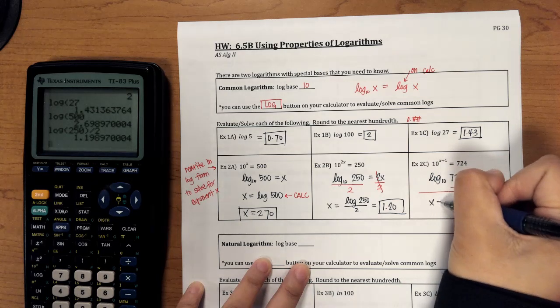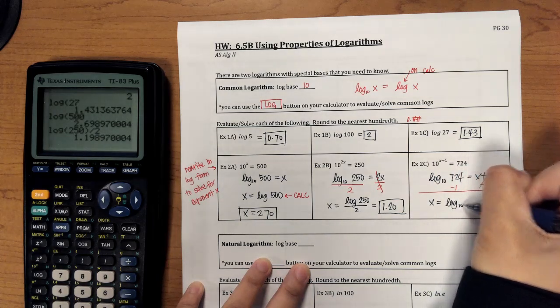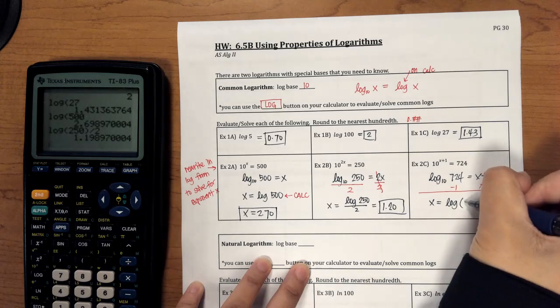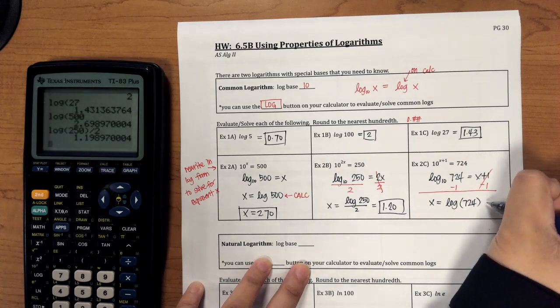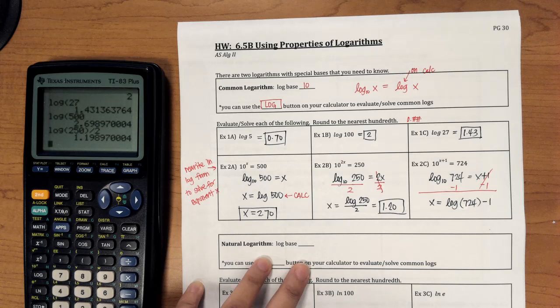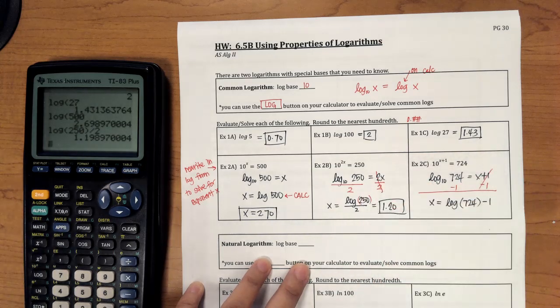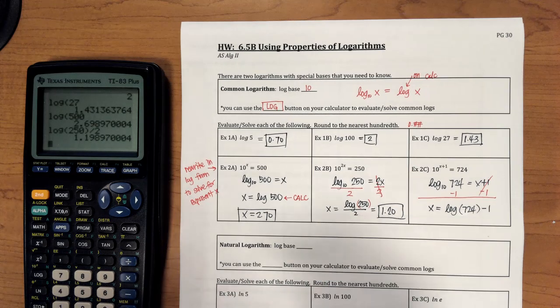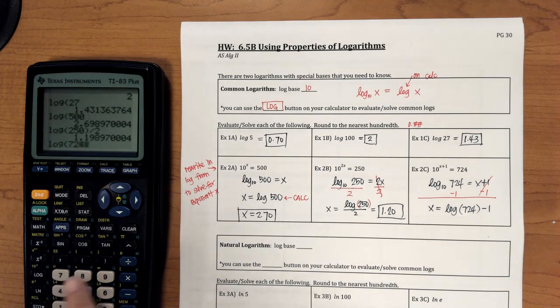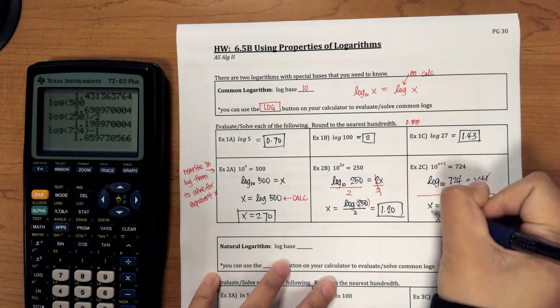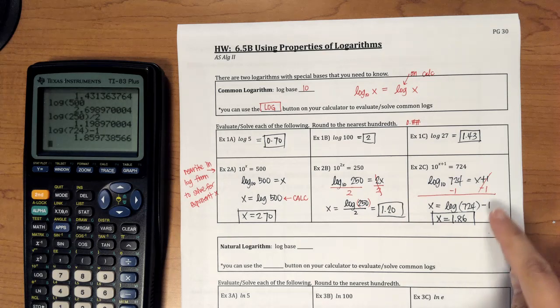So I have x equals log base 10, which is invisible, so I'm going to erase that actually. And 724 is part of the log, but the minus 1 is not. So just as a heads up, on your calculator, you'll need to do that. Okay, and that gives me log 724 minus 1, x equals 1.86. Okay, so please show your work without the calculator until the very end.